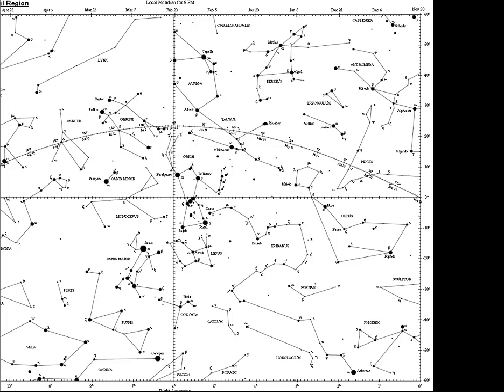And the sun actually does seem to move through Pisces. It seems to move close to Aries, moves through Taurus, Gemini, Cancer, Leo the Lion. Those are the signs of the zodiac, because the sun, which was important even to the ancient people, tended to spend some of its time in those particular constellations.